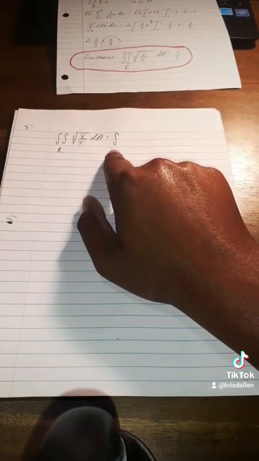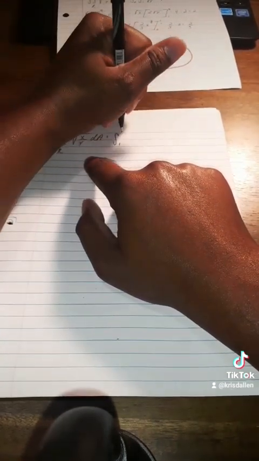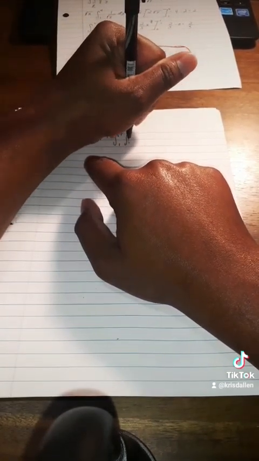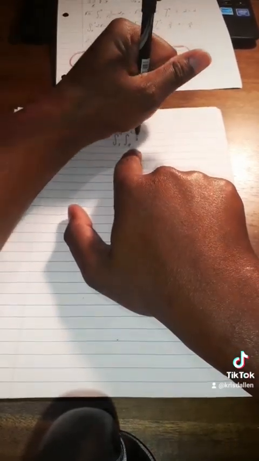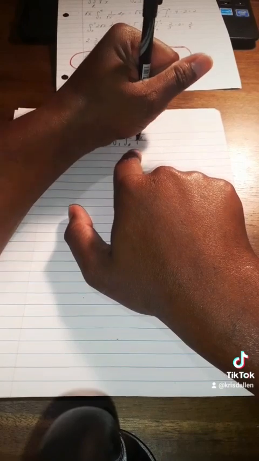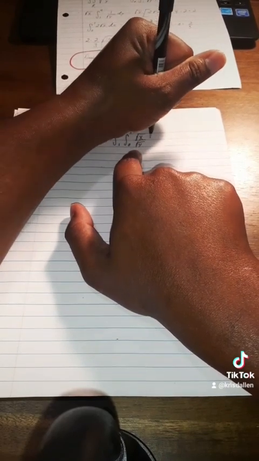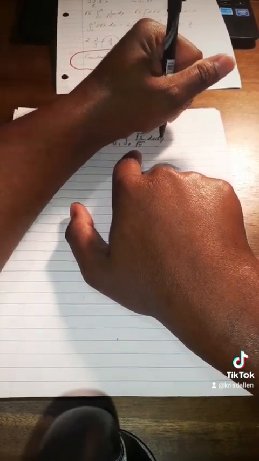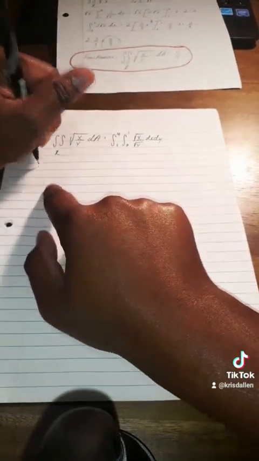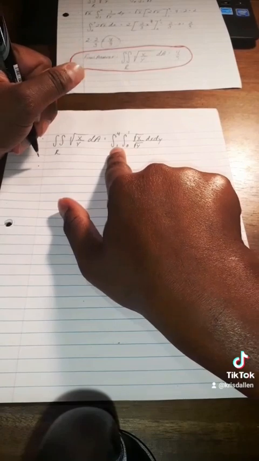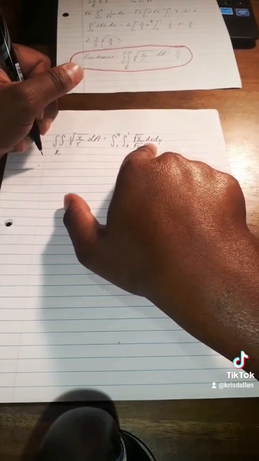So since we're doing dx dy now, this is going to be from 1 to 4. The integral on the inside here will be from 0 to 1, and we're going to modify this again. So it's going to be the square root of x over the square root of y, and then this time it's dx dy. All right, let's try this order now. We're going to work our way from the innermost integral to the outermost one. We're integrating with respect to x first this time.